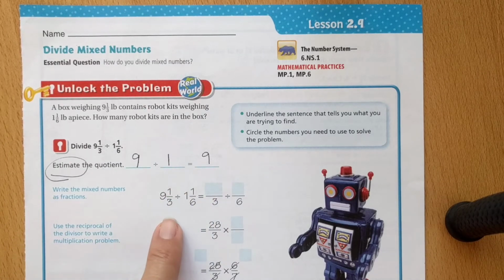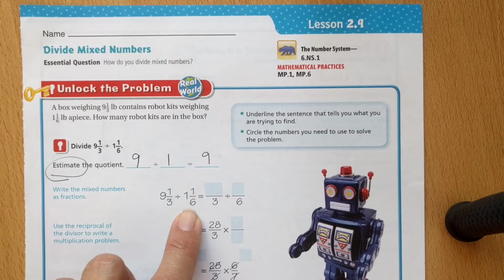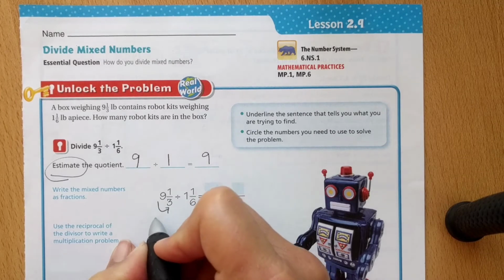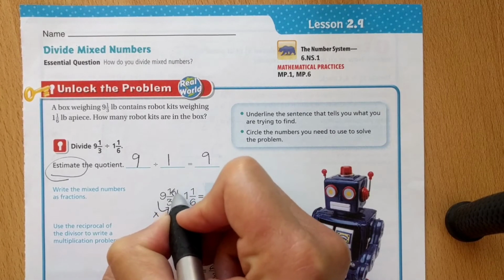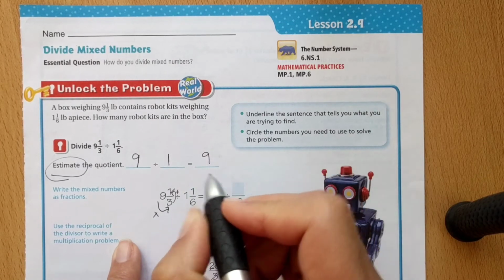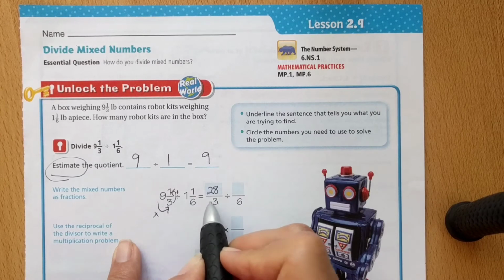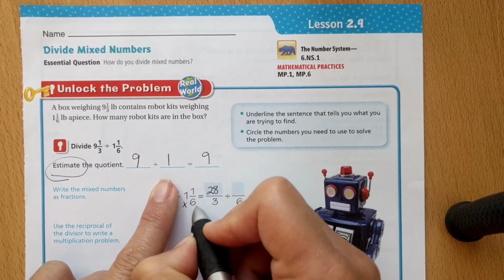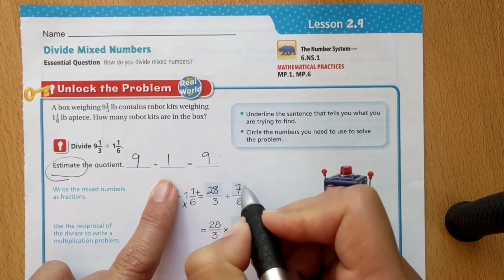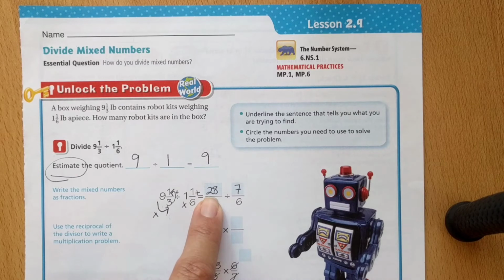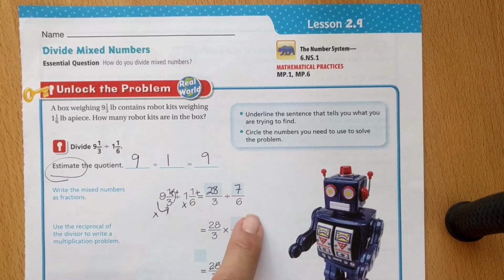So let's do the actual algorithm now. We've got 9 1/3 divided by 1 1/6. And the first thing we're going to have to do is convert these into fractions greater than 1 or improper fractions. Remember our two steps. 9 times 3 is 27, plus 1 more is 28 thirds. That's where the 3 came from. Okay, we're done with that one. 1 times 6 is 6, plus 1 more is 7. And that 6 just comes straight over. So we've converted 9 1/3 to 28 thirds, and 1 1/6 to 7/6.